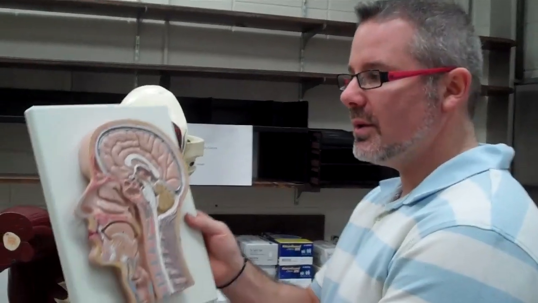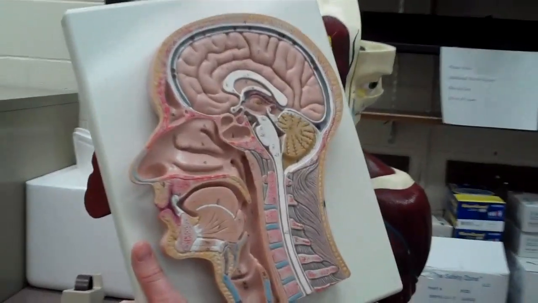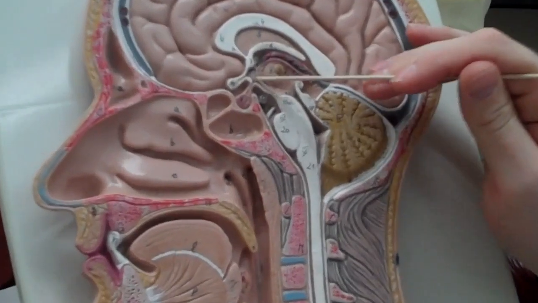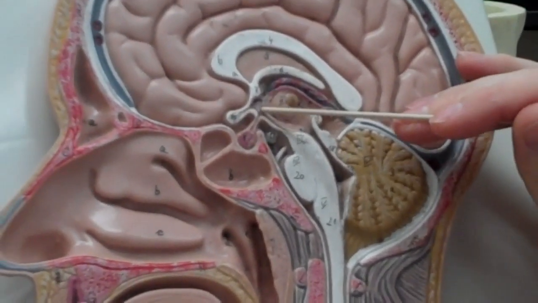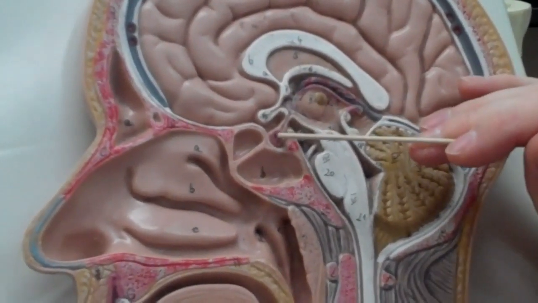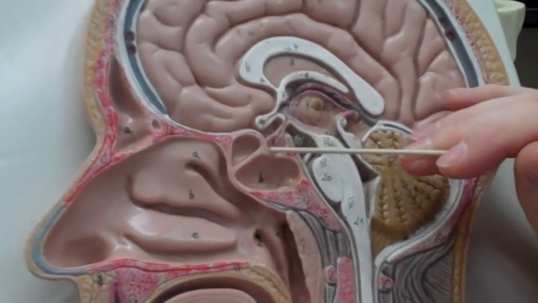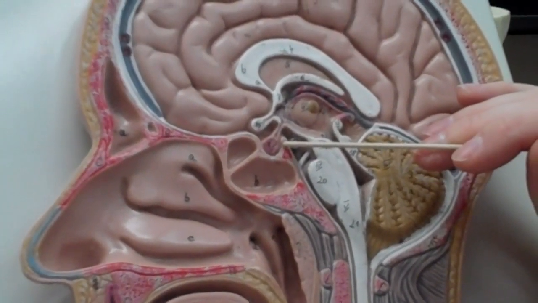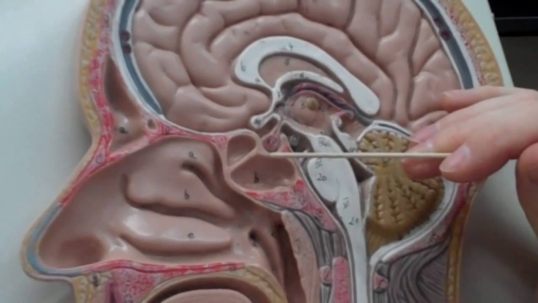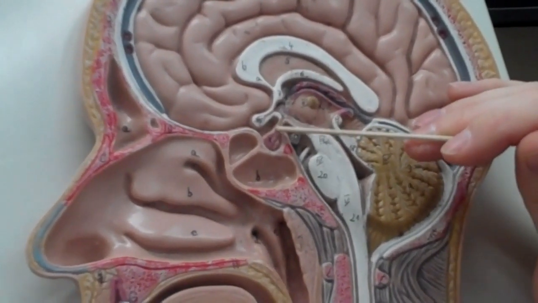Okay, welcome back. We're going to be looking at the endocrine system and some of the major organs and glands of it. We're going to start with the hypothalamus. Here's the hypothalamus. Here's the pituitary gland that sits in the hypophyseal fossa of the sella turcica, part of the sphenoid bone. Here's the infundibulum.